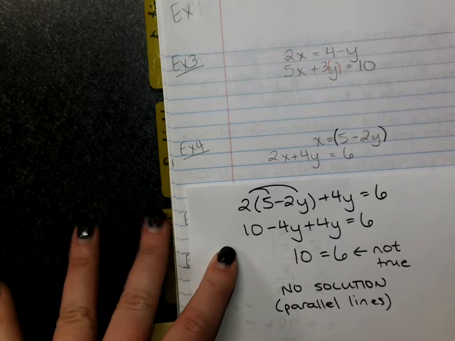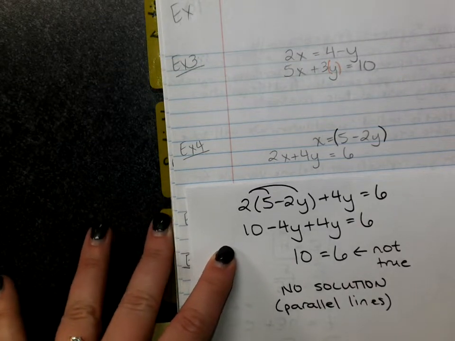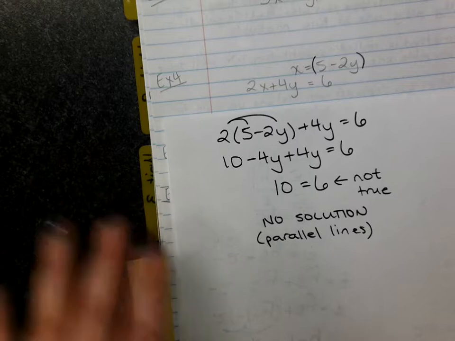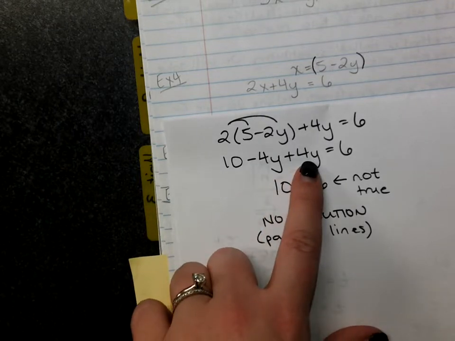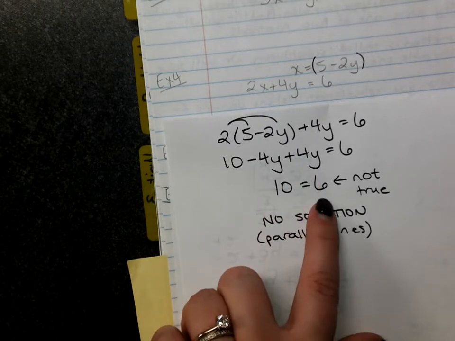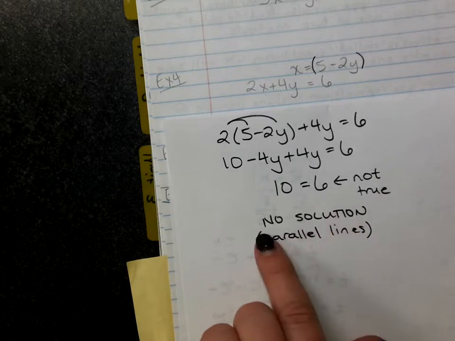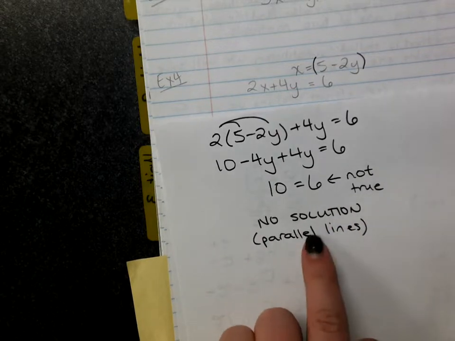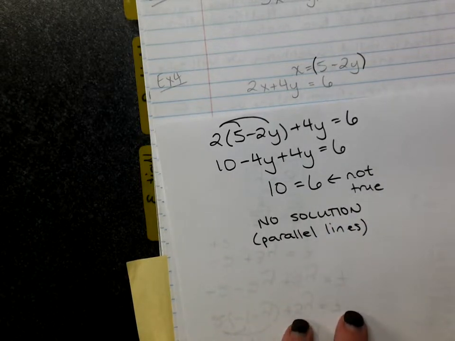So if you're solving and the variable disappears, double check your work, but if you're sure the variable is going to disappear and you get down to something that does not make sense, if it's not true, it's automatically no solution, which means you have parallel lines.